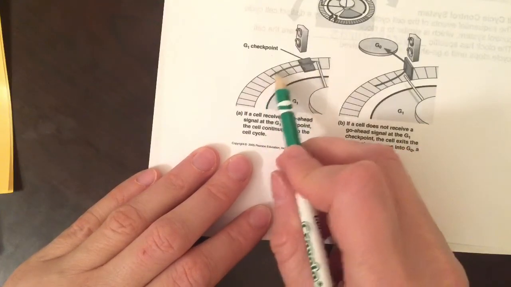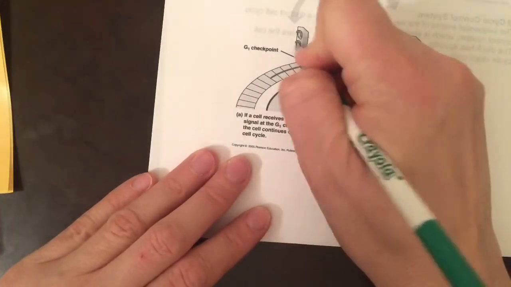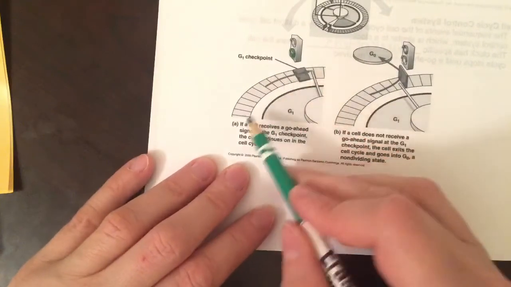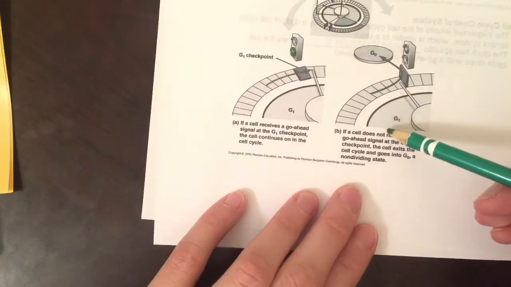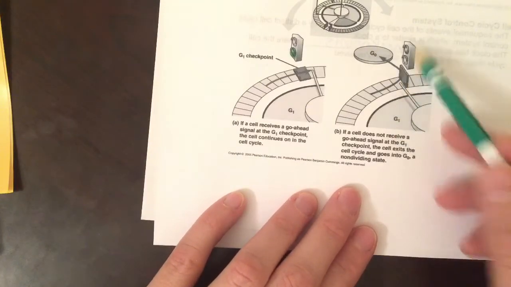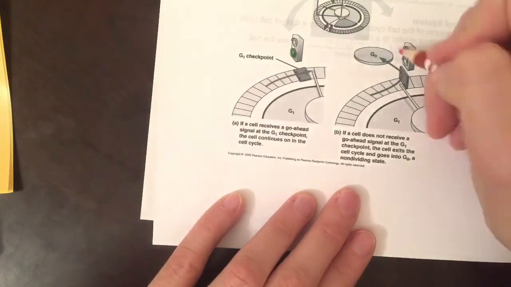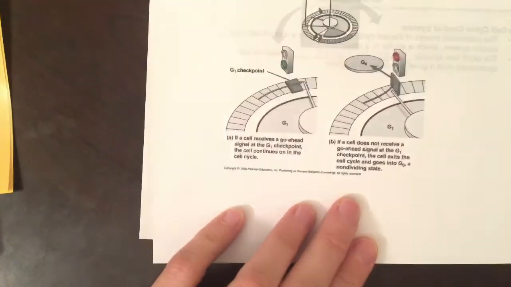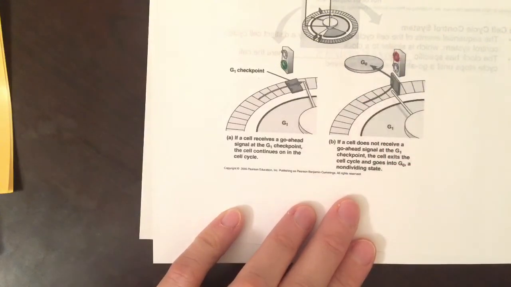So if everything's happening properly, it's like a doorway. It'll let it go through, and this is a little stoplight, and it has the green light. I'll color that green, it has the green light and can go. If it does not have the go-ahead signal, if something's going wrong with it and it didn't grow properly and it's not behaving properly, it gets the red light and enters into that G0 phase. That is the non-dividing phase.